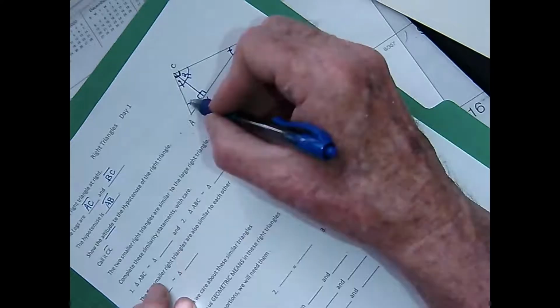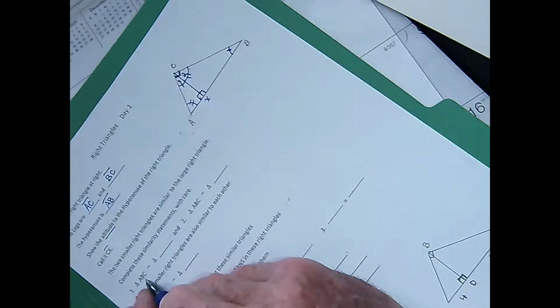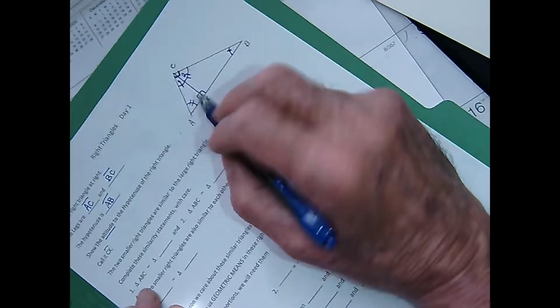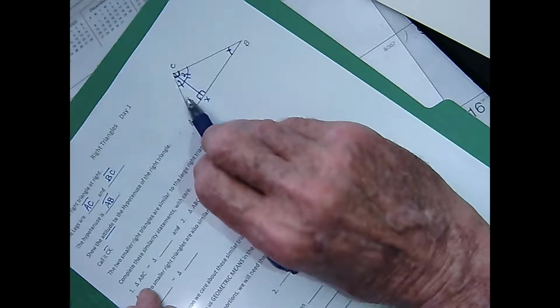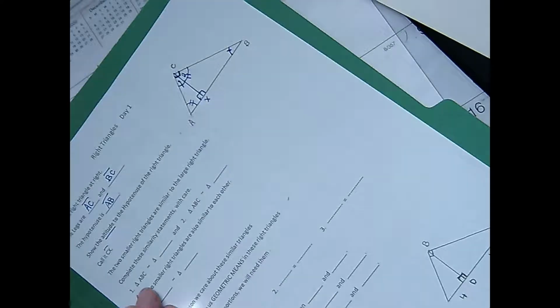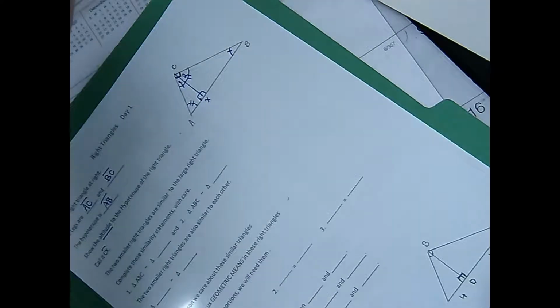Let's start down that path. And when I say triangle ABC, that's the big triangle. And I know that triangle ABC is supposed to be similar to this small triangle on the left. Let me give you a little display about this. Now's probably a good time to do that.